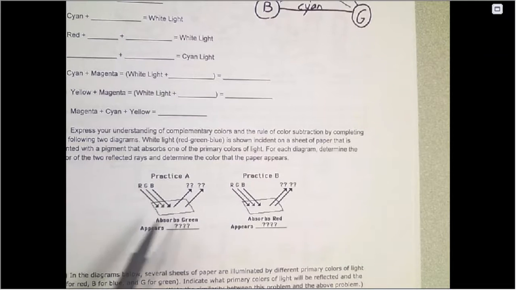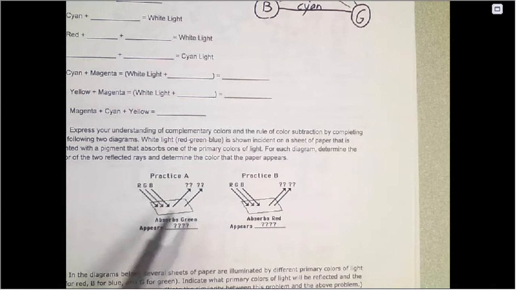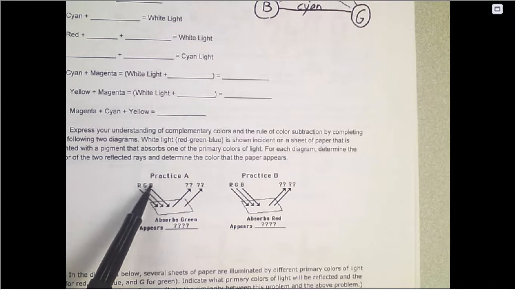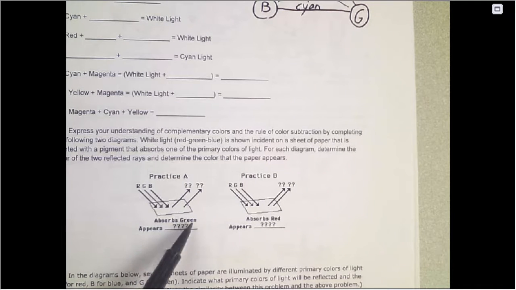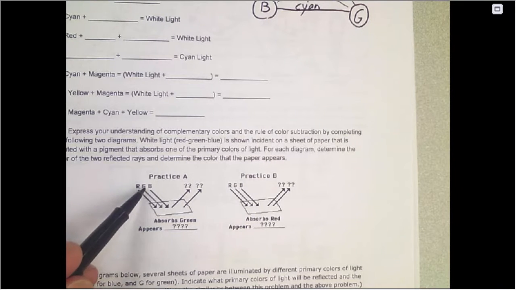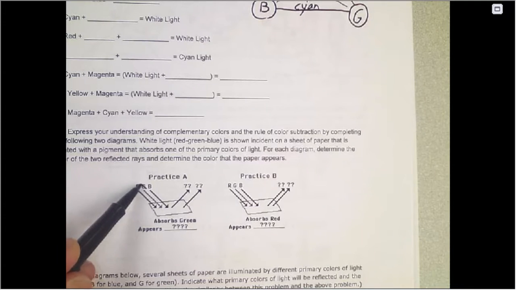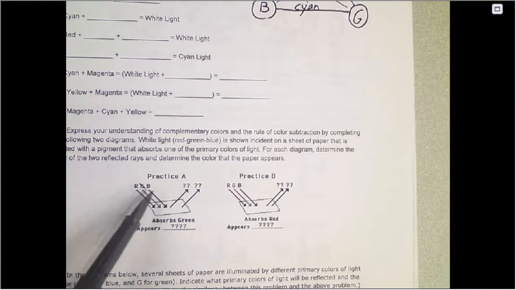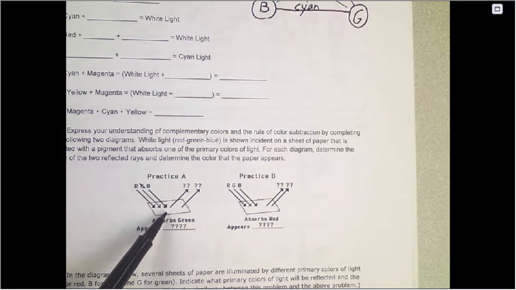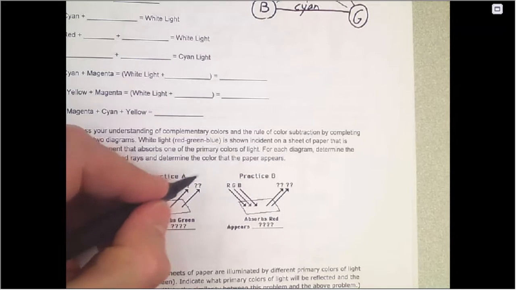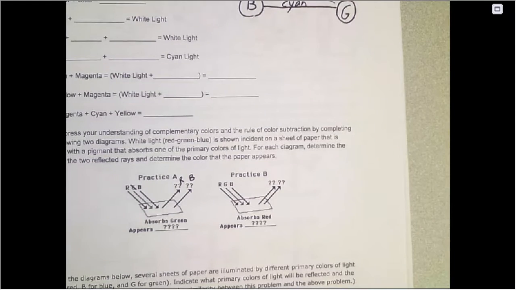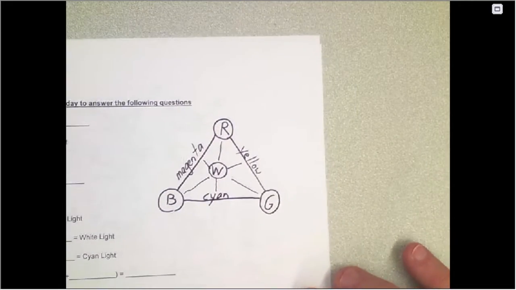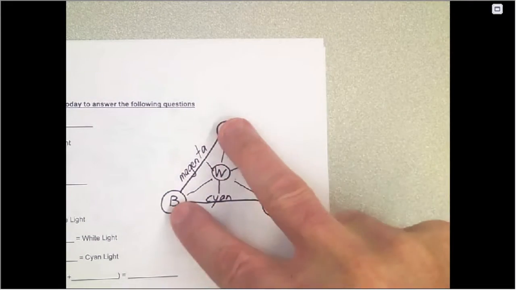Practice A shows a piece of paper that is being hit by red, green, and blue light, and it's telling you that it absorbs green. If we take away the green, because that's what it absorbed, then it will reflect two of the three colors. It will absorb green, and red and blue will be reflected. And going back to our color wheel, if red and blue are being reflected, it will appear to be magenta.